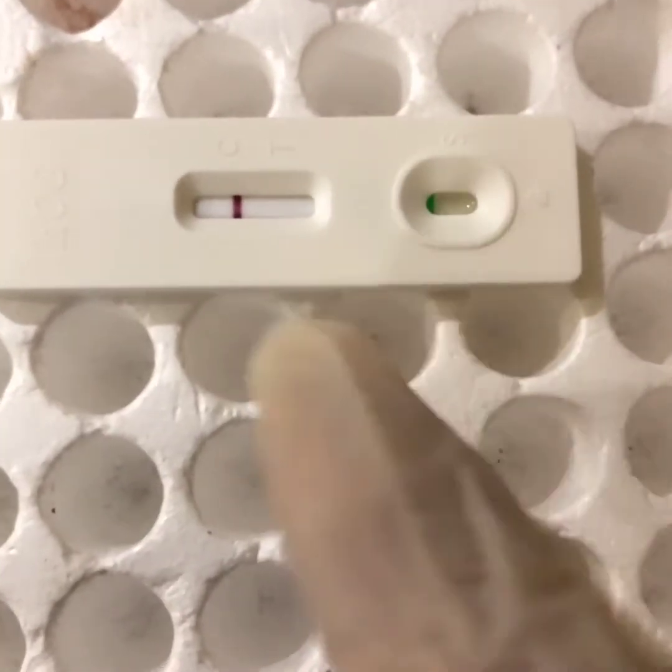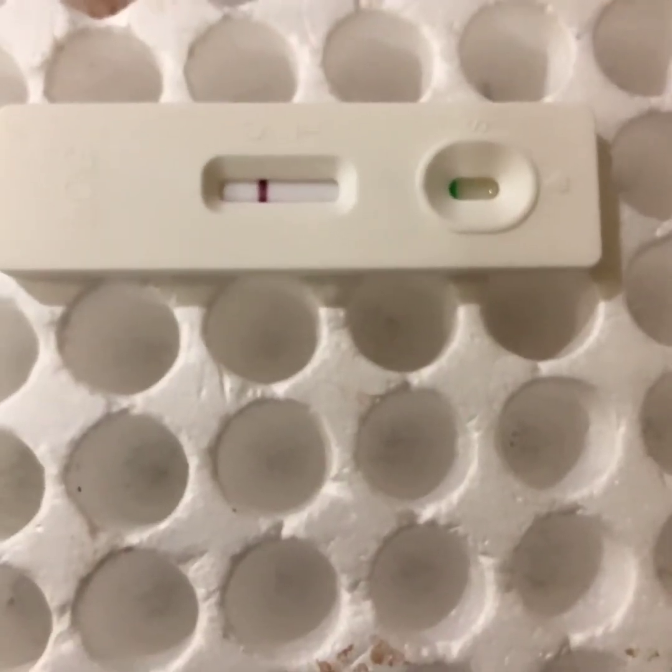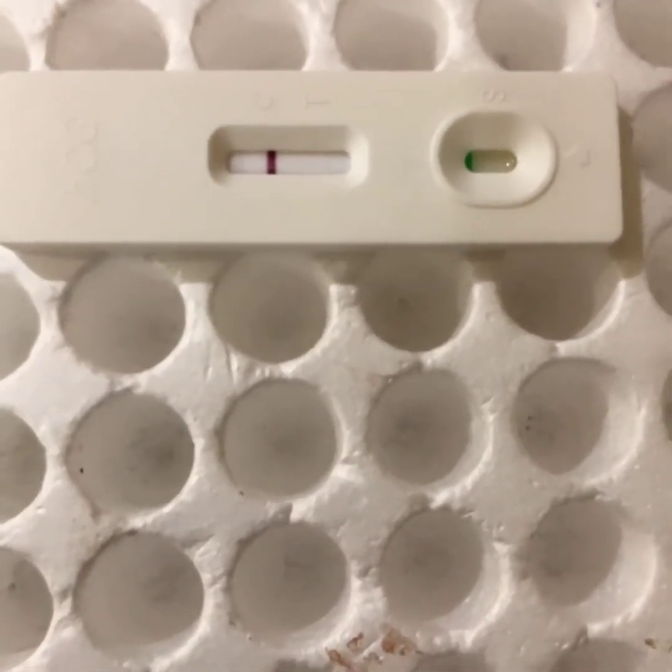There is no line here, so our interpretation for this one will be considered a negative test result.